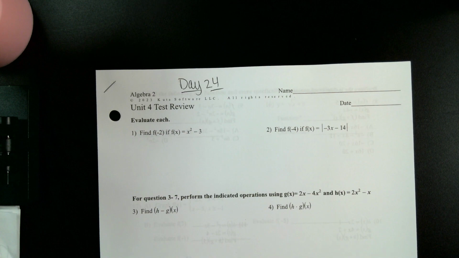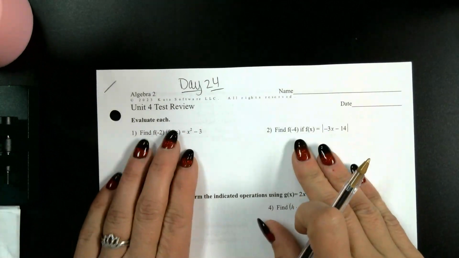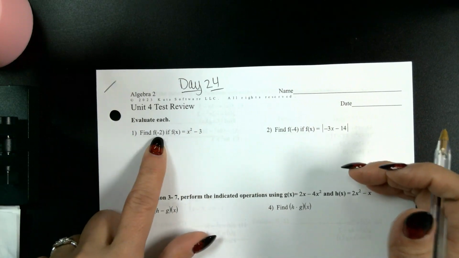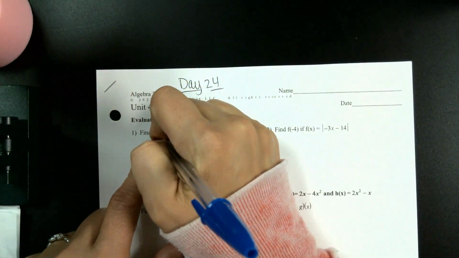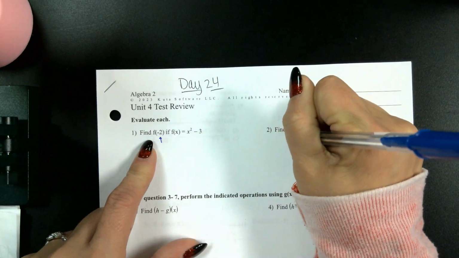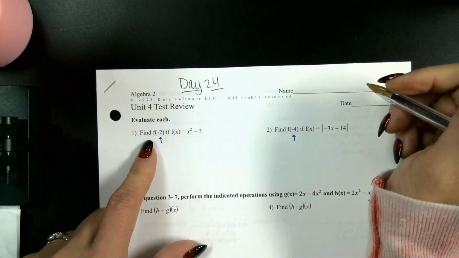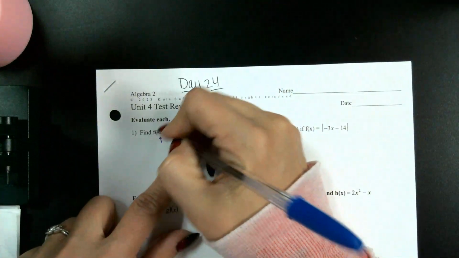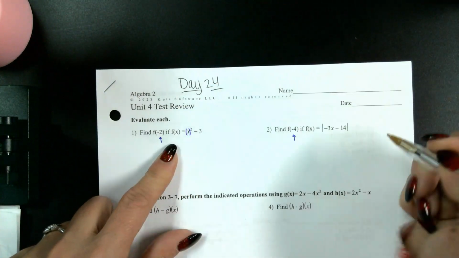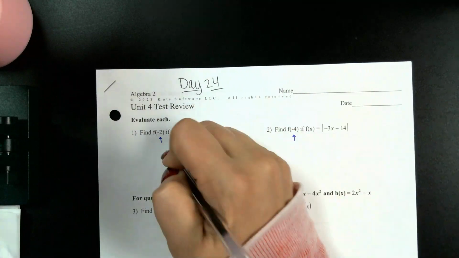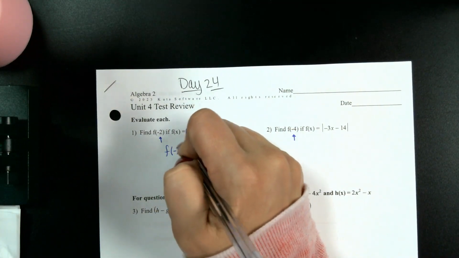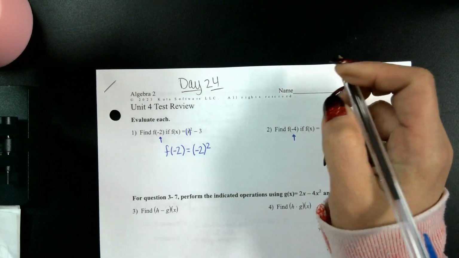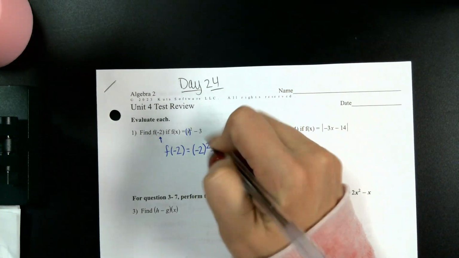For the very first two problems, all they say is evaluate. They have given us a number right here to plug in. If they tell you to find f of -2, they want you to plug in the -2 where the x is. So all you have to do is this. Put your -2 in parentheses because you're squaring it.